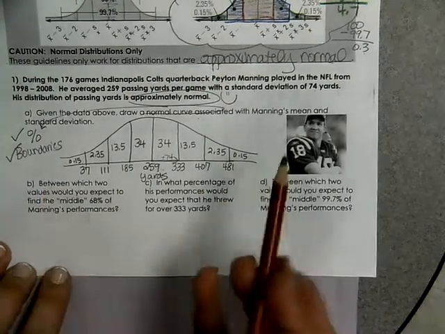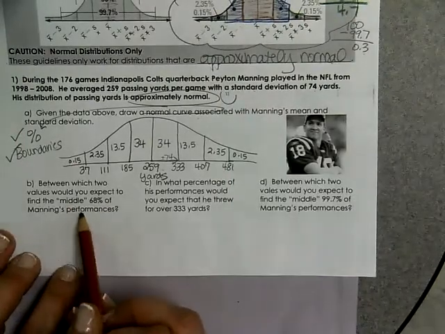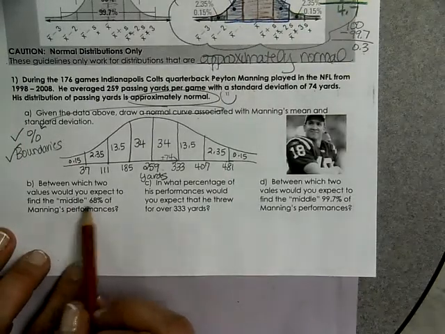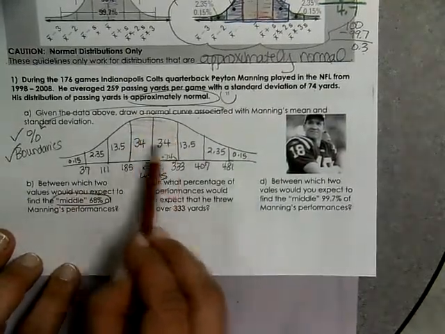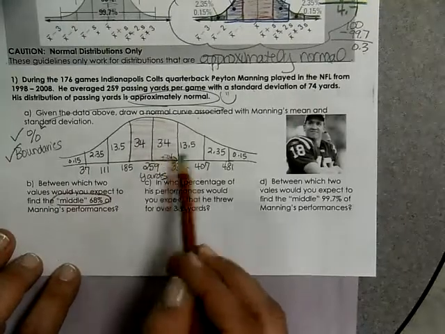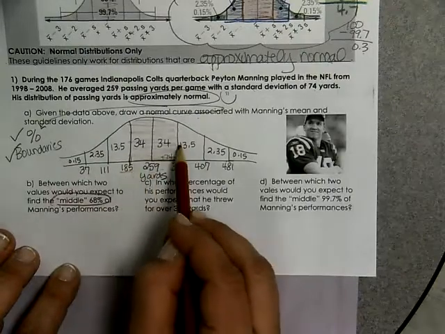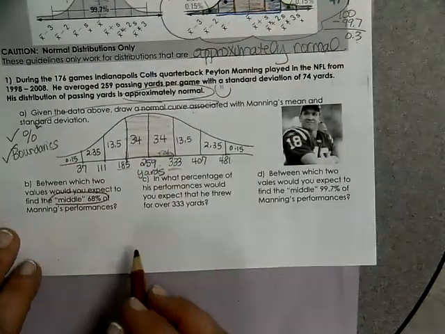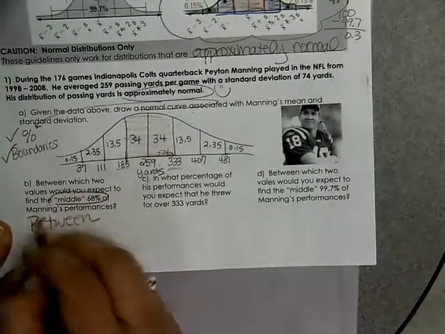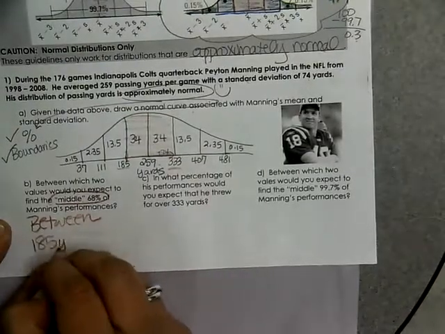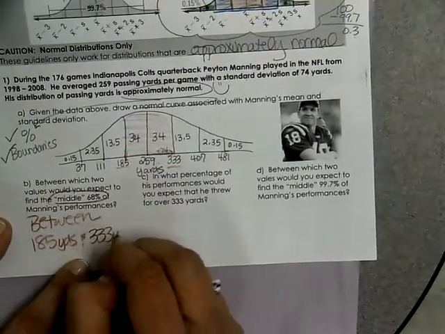Letter B says, between which two values would you expect to find the middle 68% of Manning's performances? Well, wouldn't the middle 68% be with the 34s on each side? And the boundaries there are here, 185, and here, 333. So we would say, okay, between 185 yards and 333 yards.